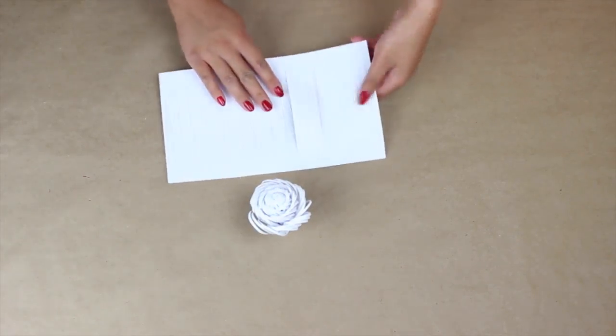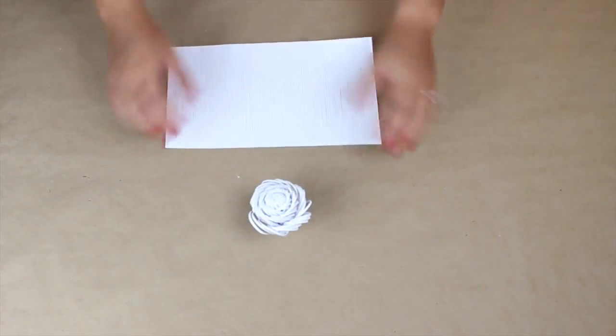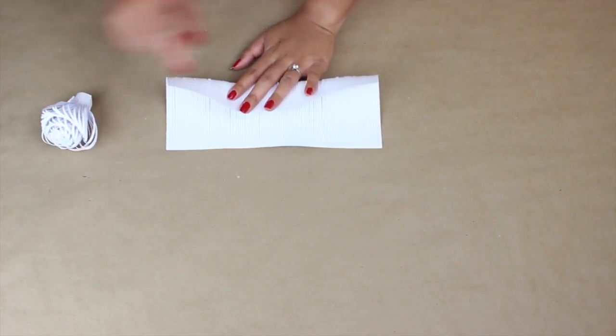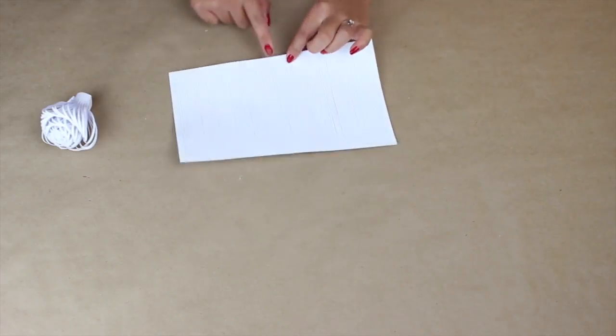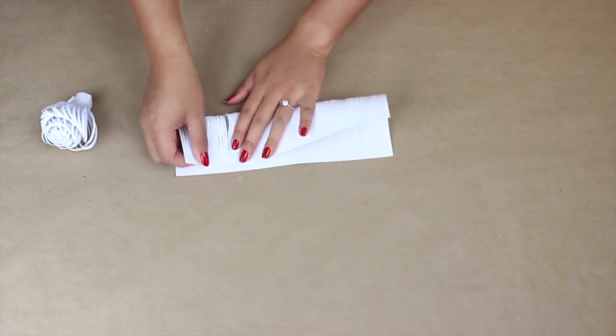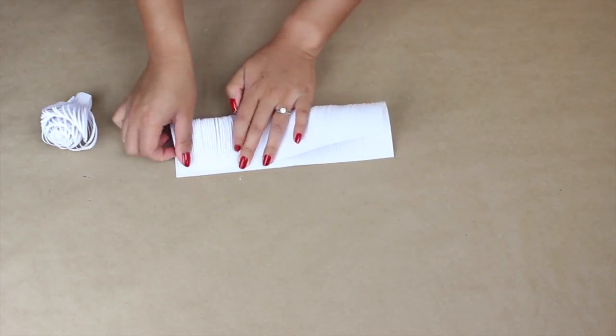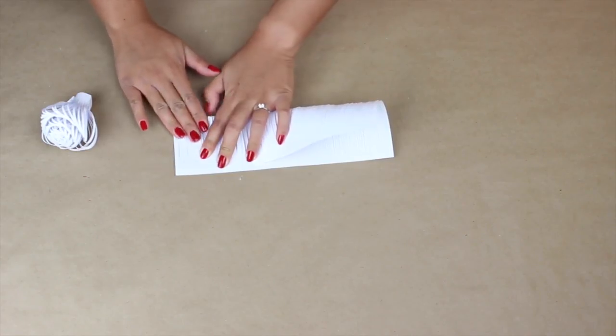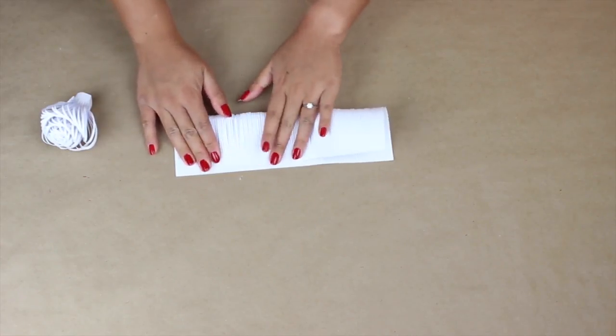And then with the second piece, what I want to do is I want to fold it so that the top, this side here, folds just up to that cut line that I have. So right to where that margin is, where there isn't a cut.